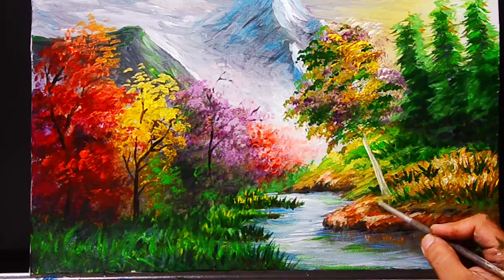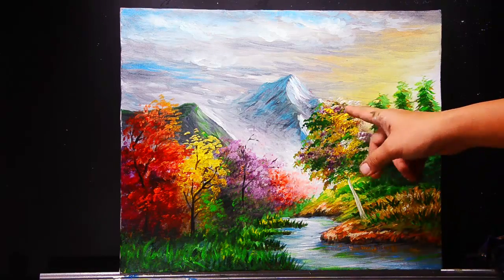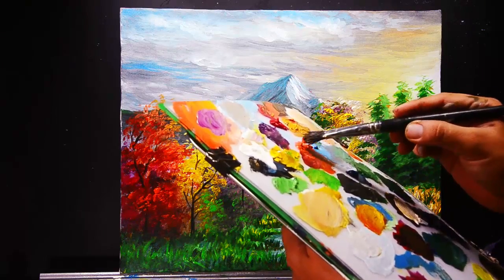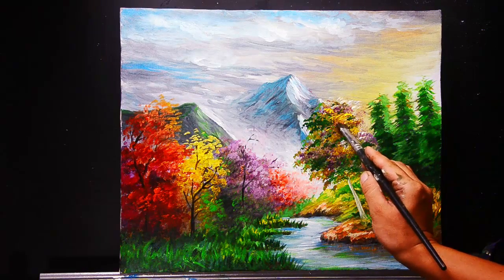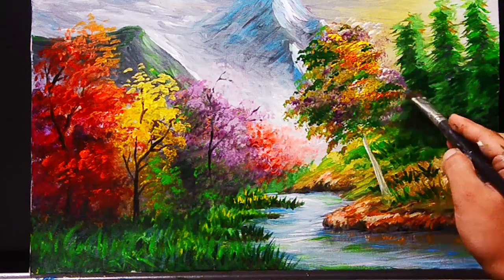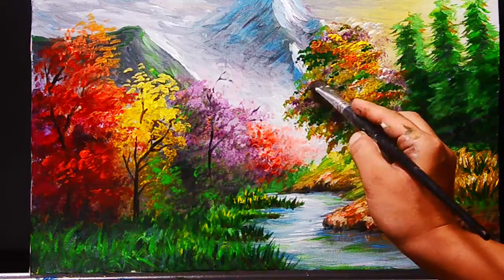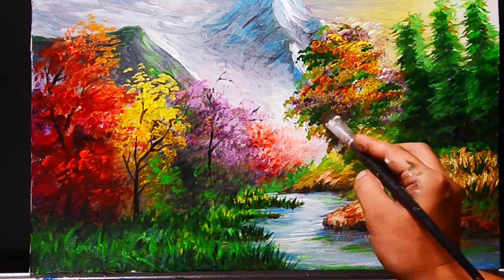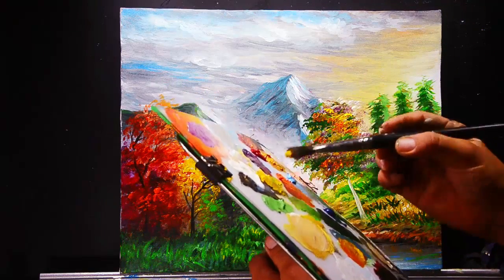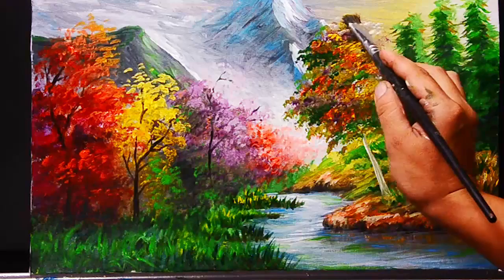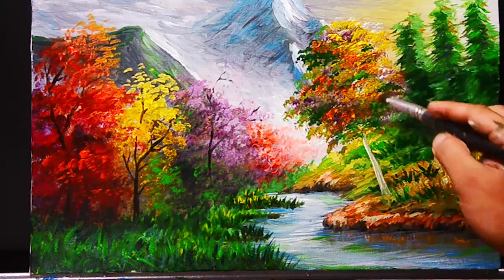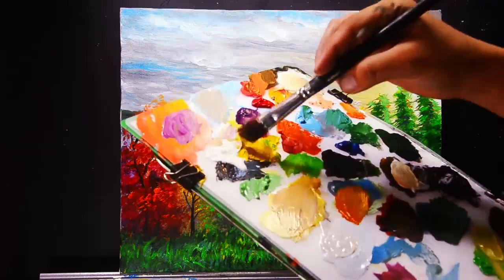Just looking good. I'm going to add more detail to this tree. I'm gonna add the orange yellow also, in the medium yellow. I'm gonna mix the medium yellow and the titanium white.